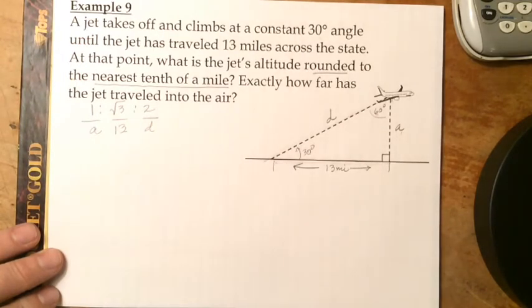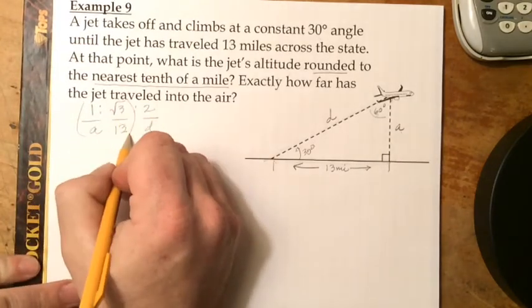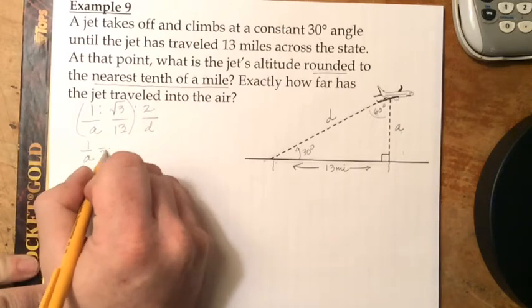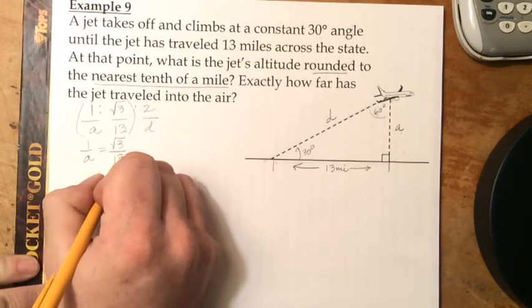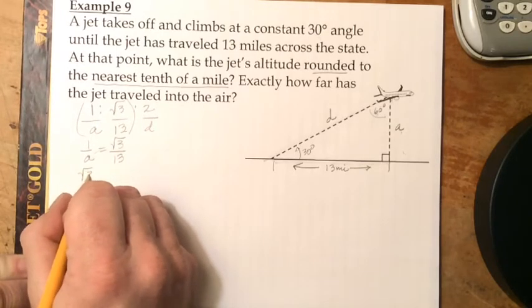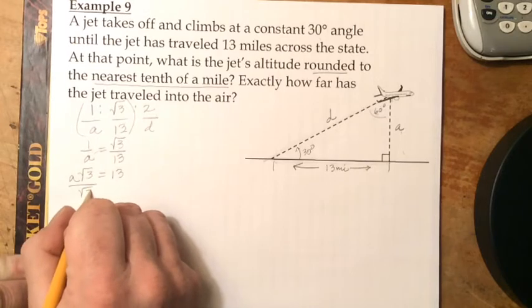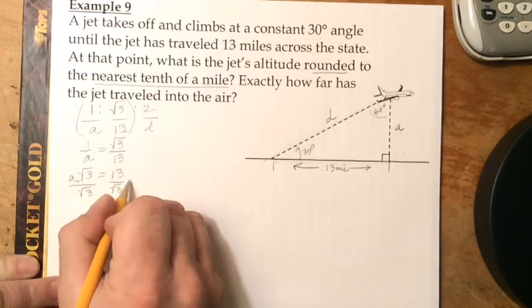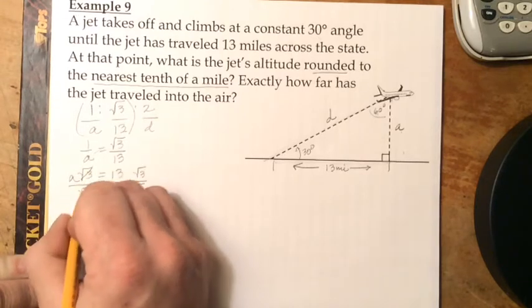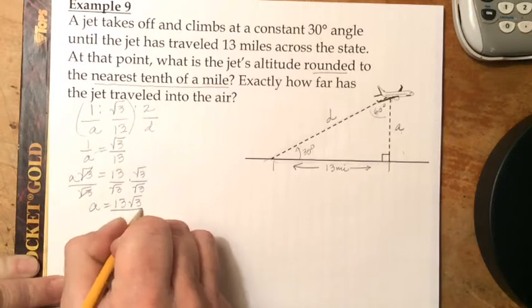There's a couple of ways you can do this. Anyway, I'm going to take these two first because we're looking for the altitude. So we have 1 is to A as root 3 is to 13. Cross multiply, we get A root 3 equal 13. Divide both sides by root 3. Rationalize. Those divide out, and A is 13 root 3 over 3.